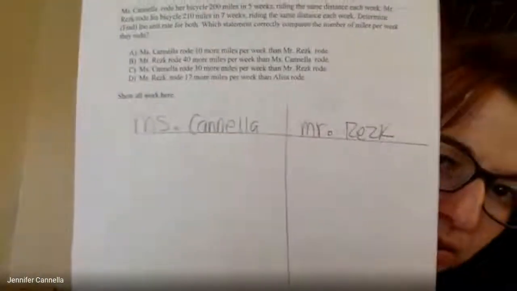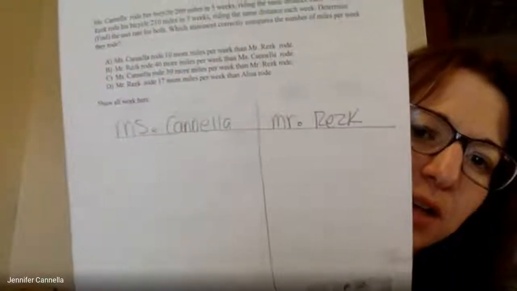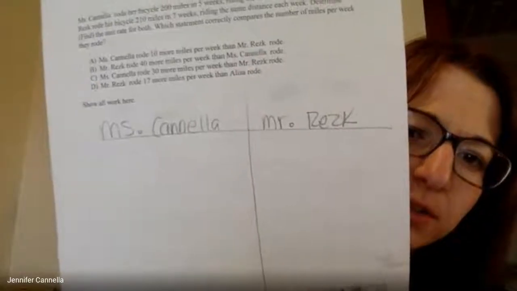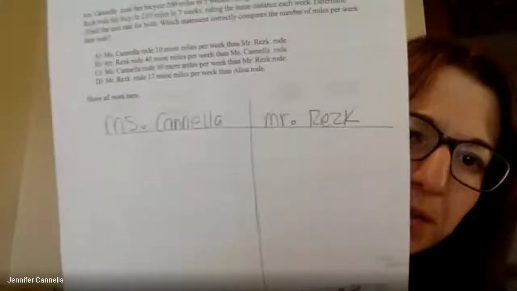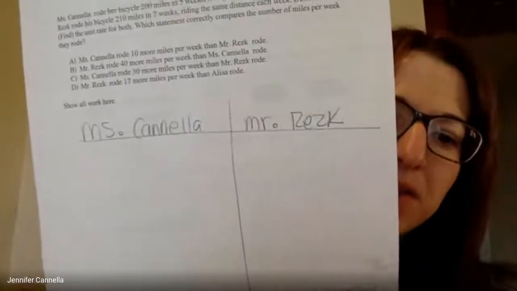So we're going to make a T-chart. I'm going to show you what your paper is going to look like. You're going to have me, Miss Canella, on one side, and then you're going to have my co-teacher, Mr. Rez, on the other side of your paper. That looks like so. Now, to find the unit rate, you said you divide. What are the 2 units I'm going to divide, Esther? Miles over weeks, on both of them, both myself and Mr. Rez, yes? Okay, so you're going to write miles over weeks equals something. So it's going to look like this.